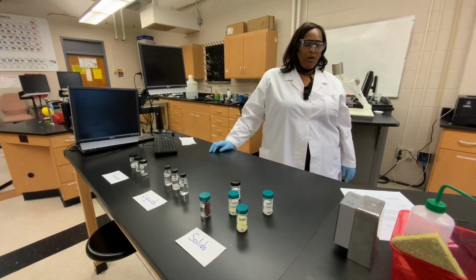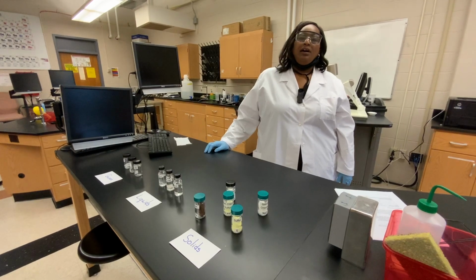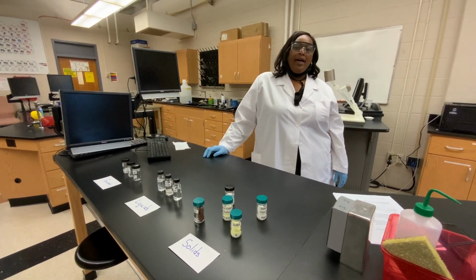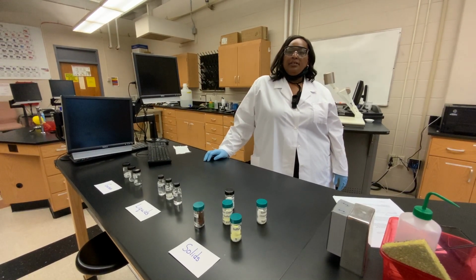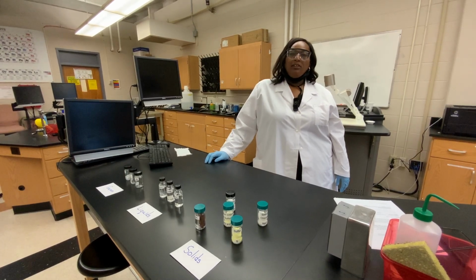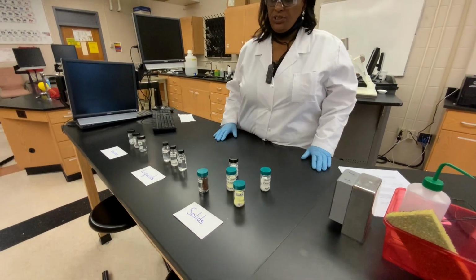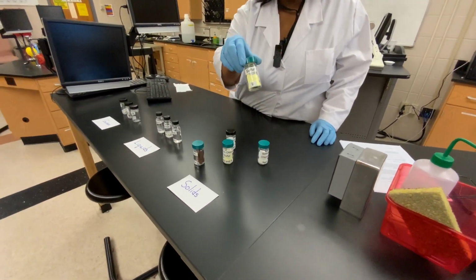In this classifying matter lab, we're going to be determining the states of matter of several different substances. Some of these substances are compounds, some are elements, and some of them are mixtures. And so first we'll take a look at some solids. Of the solids that we have to choose from, we have sulfur.